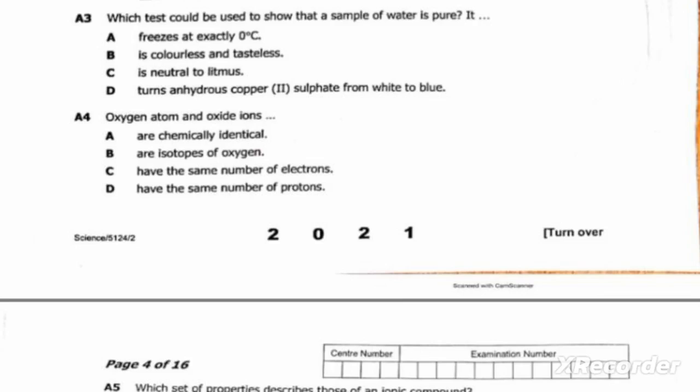We need to understand that the oxide ion is an ion of oxygen. Oxygen gains 2 electrons to be stable. Oxygen has 8 electrons. 2 electrons dwell in the inner shell, and the remaining 6 electrons dwell in the outermost shell.